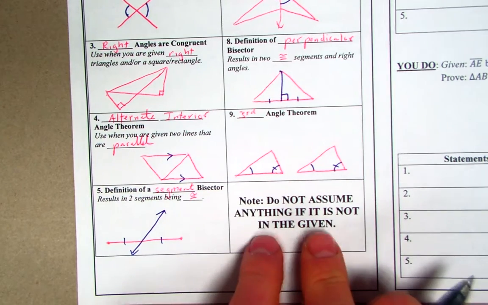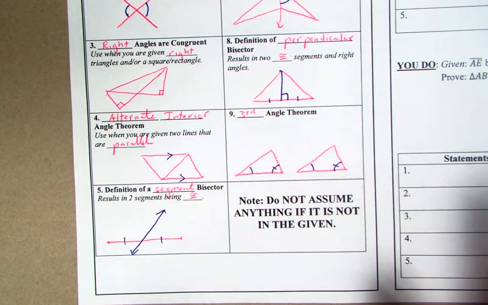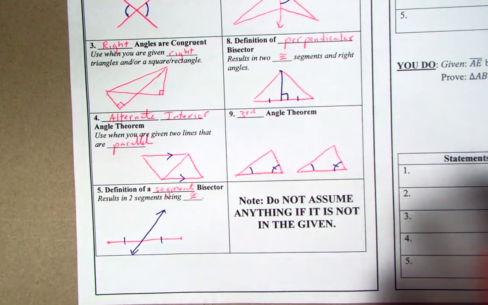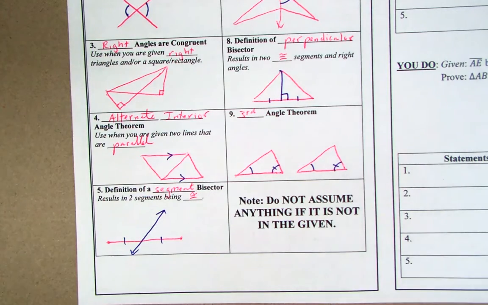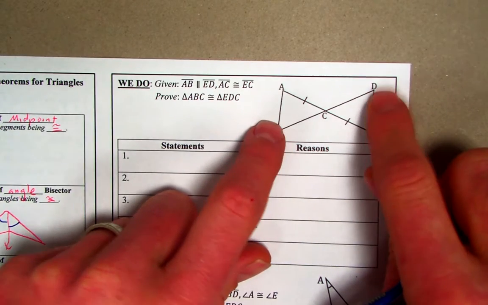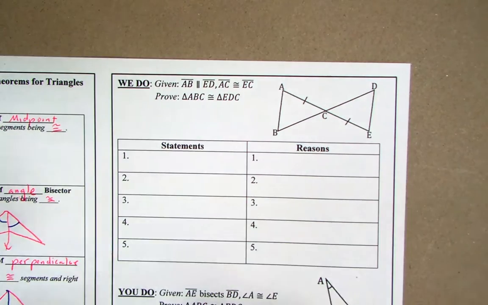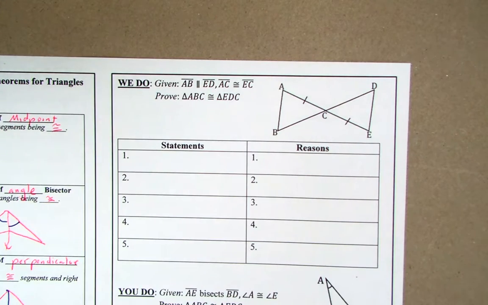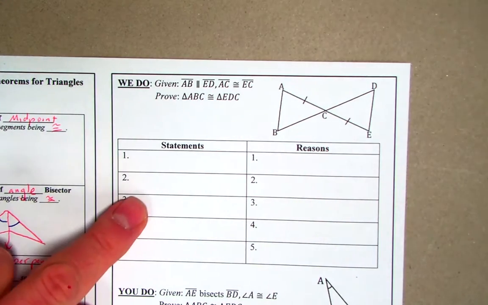Okay, and then finally, just don't assume anything if it's not already given. If it's not in the diagram, it's not given to you, don't assume it to be true. Like in this, maybe those two angles are congruent just because they appear to be. Well, if it doesn't tell you that, and the information doesn't tell you that, don't assume it. All right, so we'll do this one together.